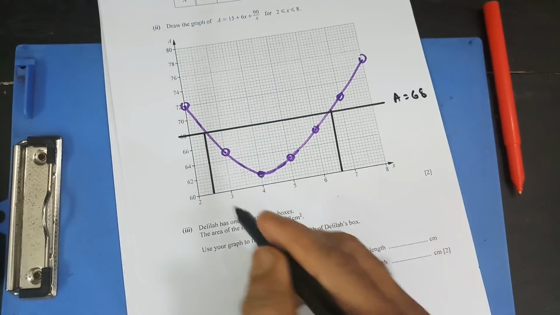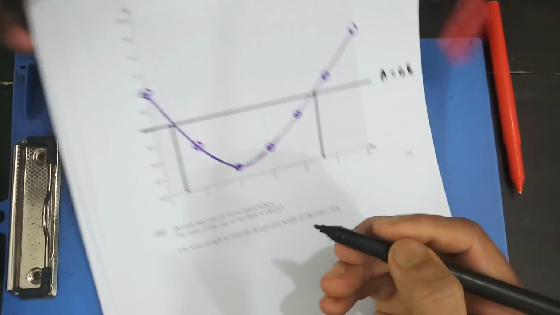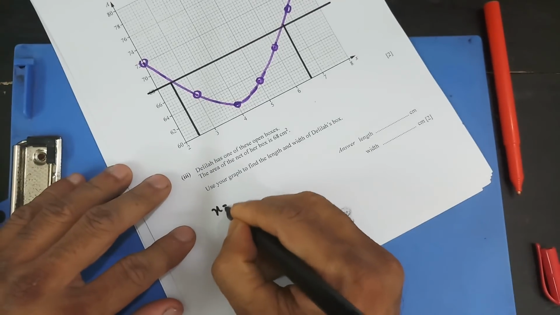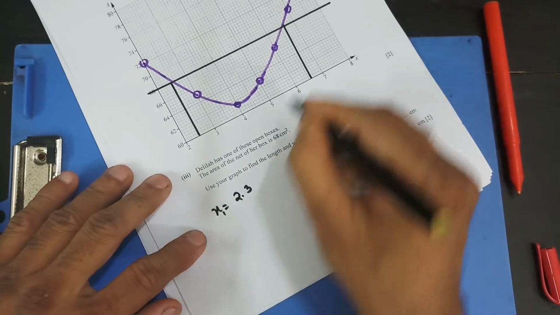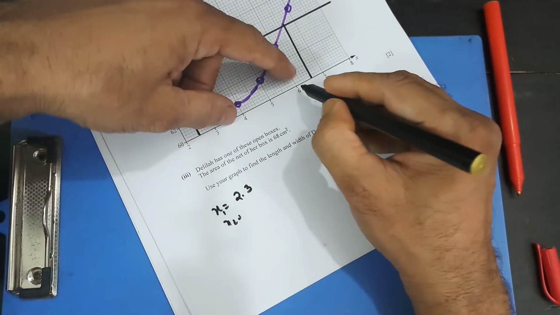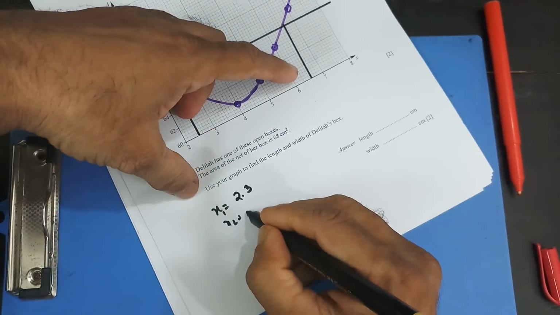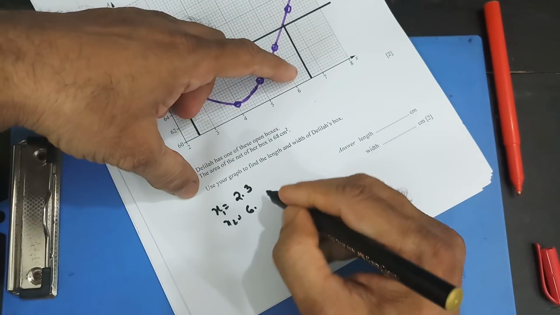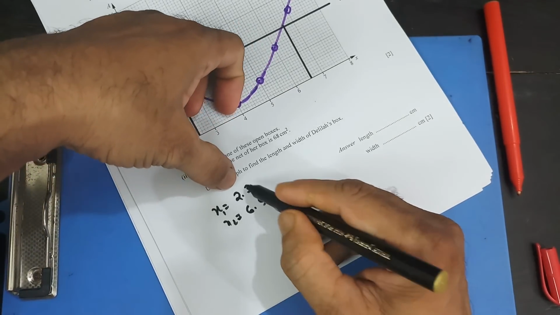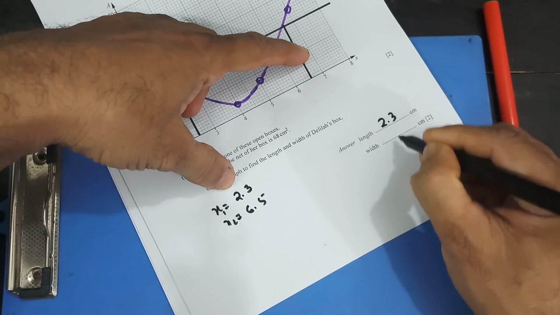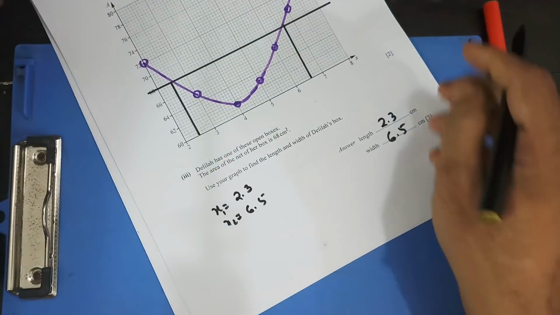So x1 is going to be 2.3, and x2 is going to be 6.5. If the length is this, the breadth is this, or the breadth is this and the length is this, so I got 2.3 and 6.5. So this is done.